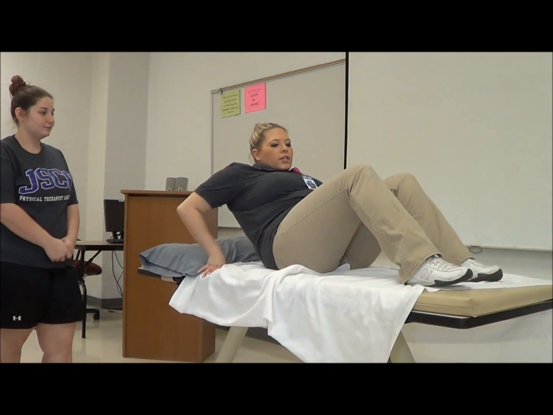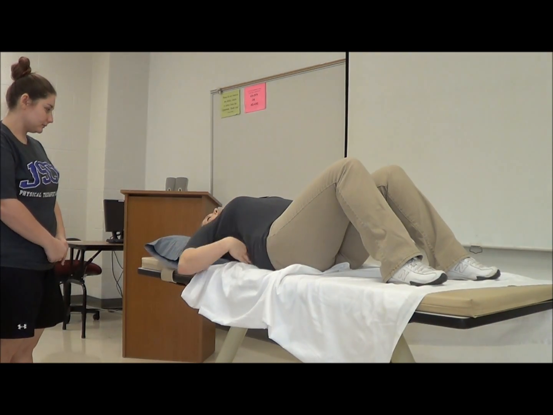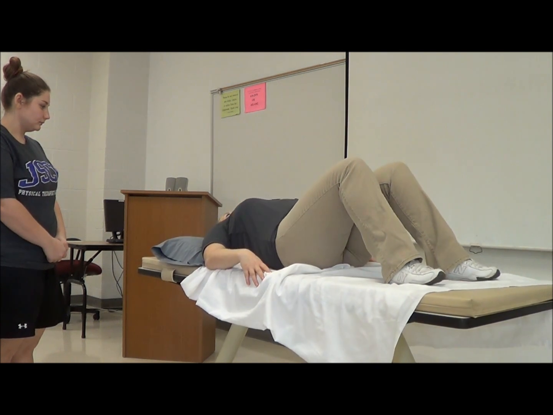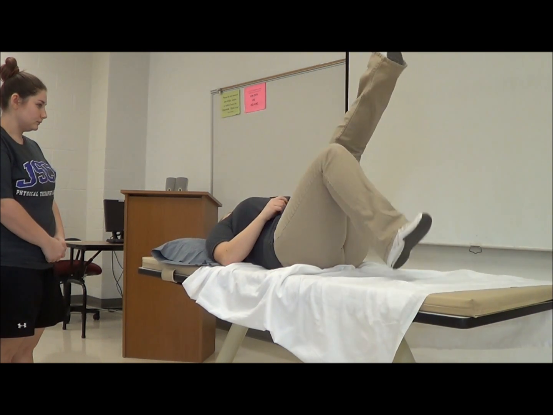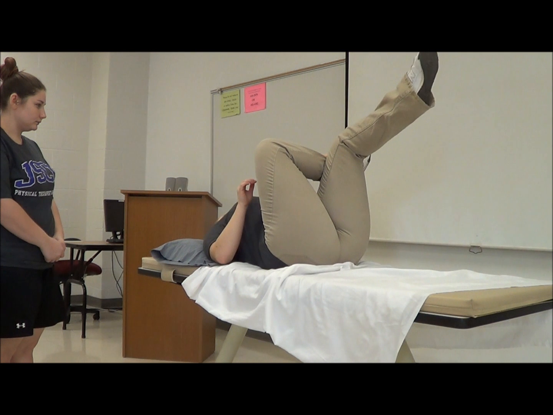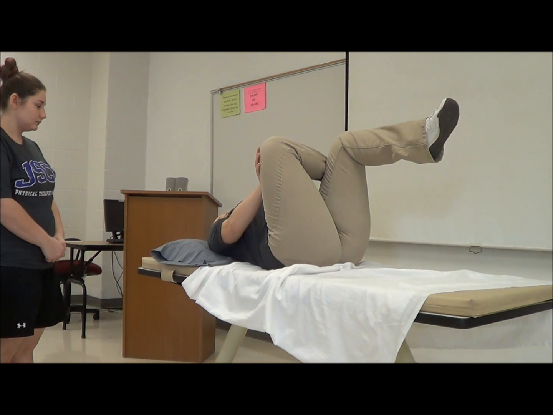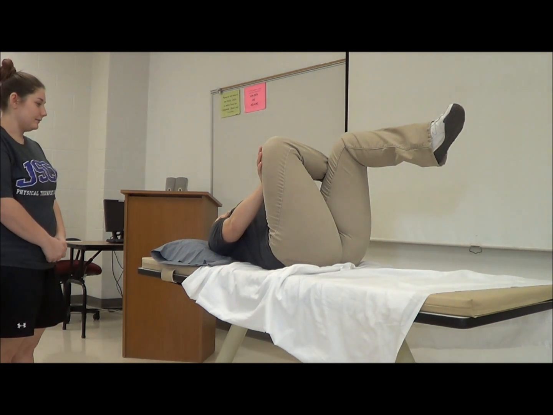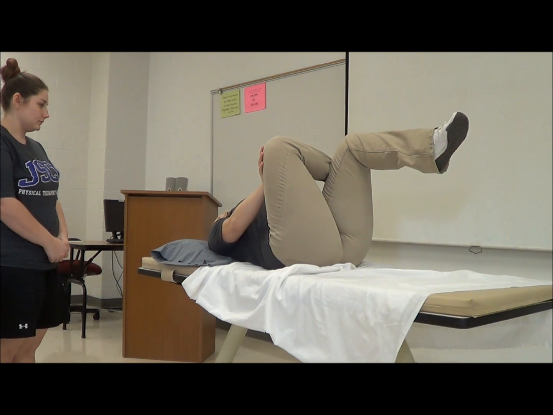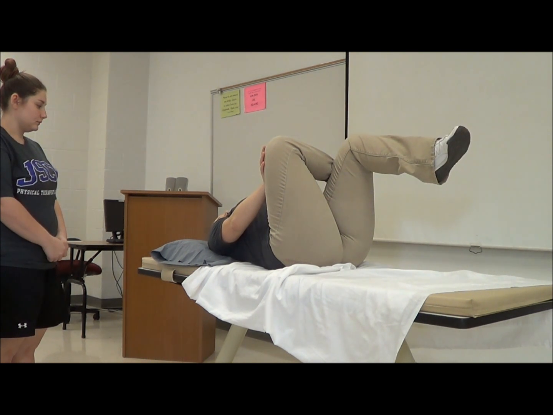Okay. All right, so we're going to lay down on our back, just so we can protect your back. We're not going to be bending over it. We're going to pull this leg right here, and we're going to push down and stretch, okay? Okay. And we're going to hold this for 10 to 15 seconds, and then relax, okay?